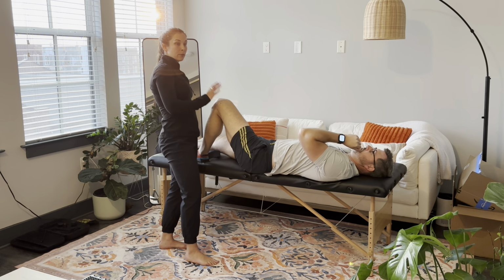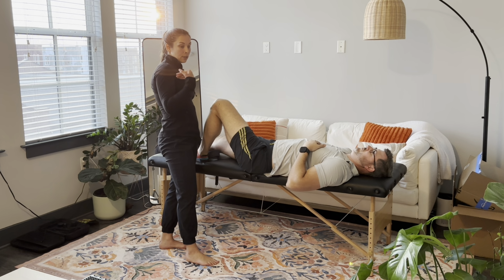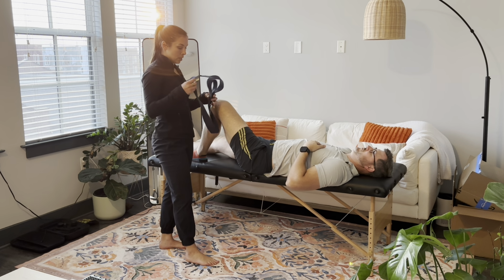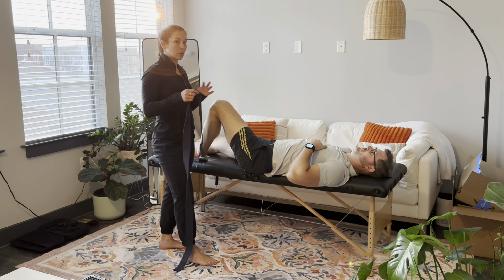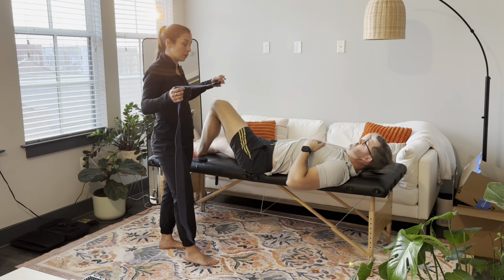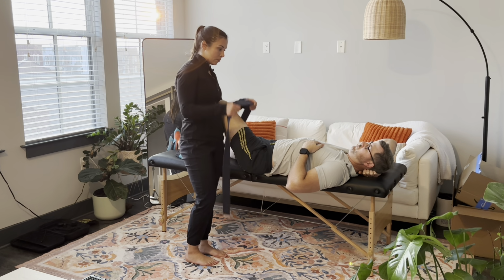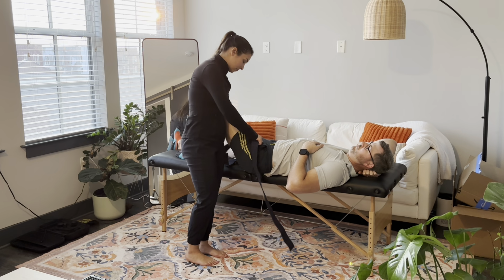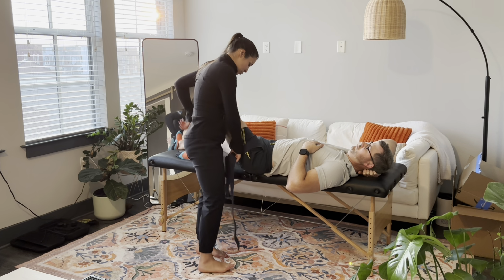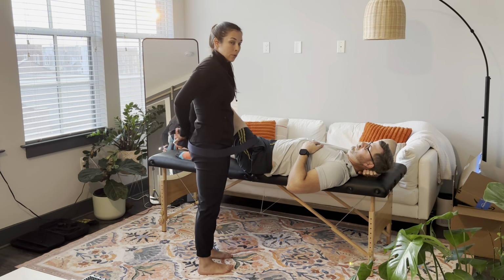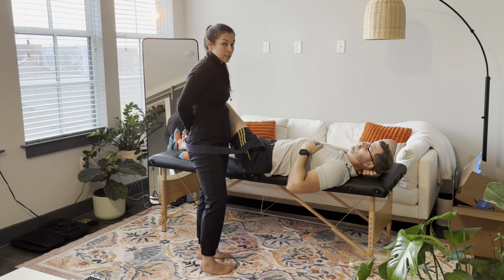Next, we will perform a lateral glide. I do sometimes like to combine inferior and lateral. That seems to be really comfortable for patients. Ideally, we would have the belt that has the pad on it, but I don't have one, so we're going to make do with this. And typically with patients, I will ask them to place it on themselves.